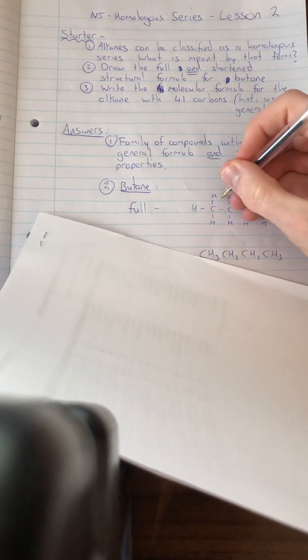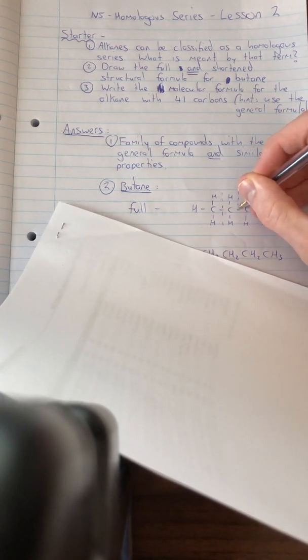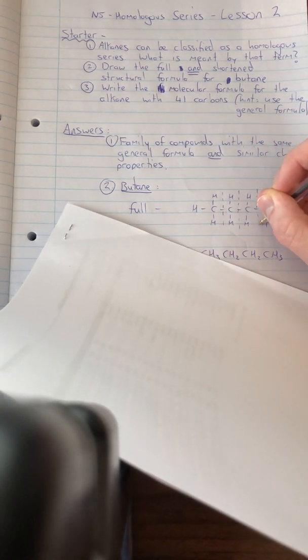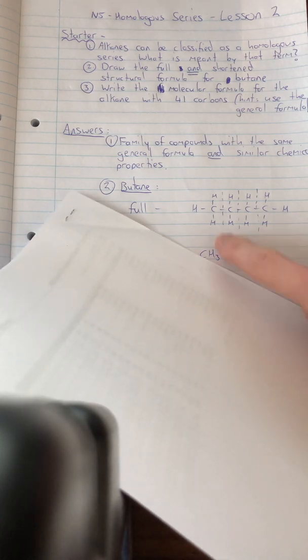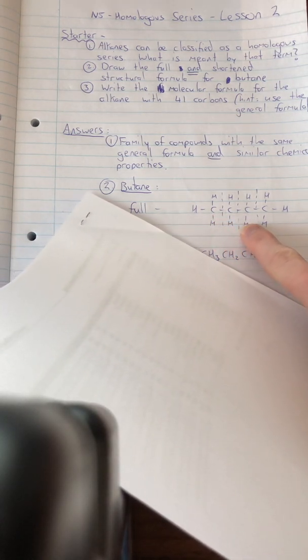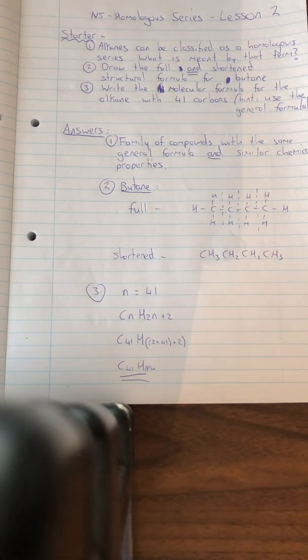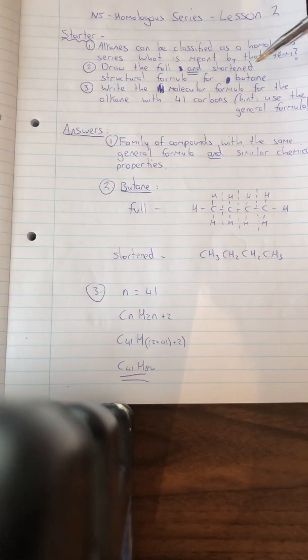What we do is we just draw lines between each carbon and we write what we see. So in the first one, CH3, CH2, CH2, CH3. And then finally, the last one: write the molecular formula for the alkane with 41 carbons.